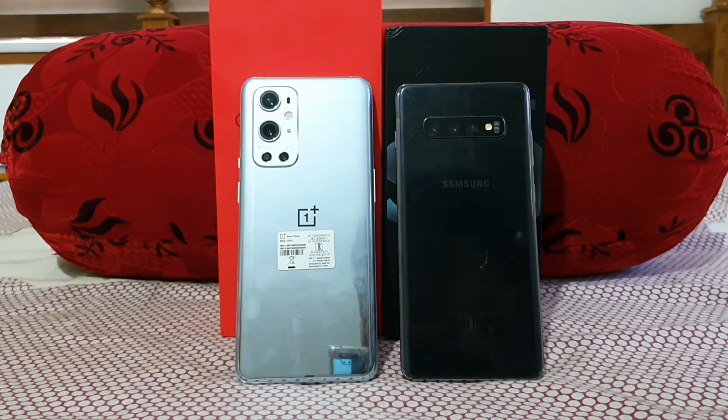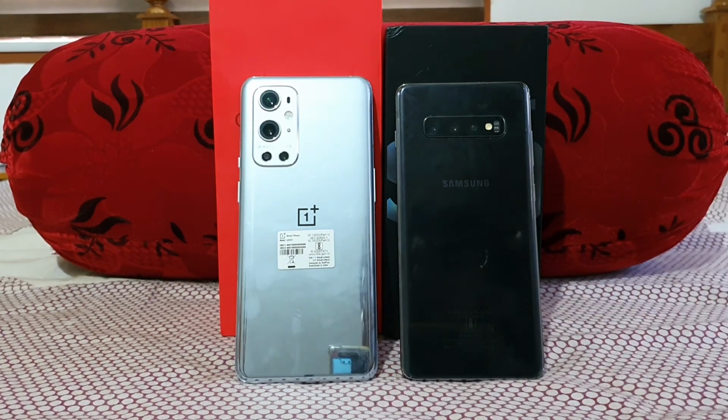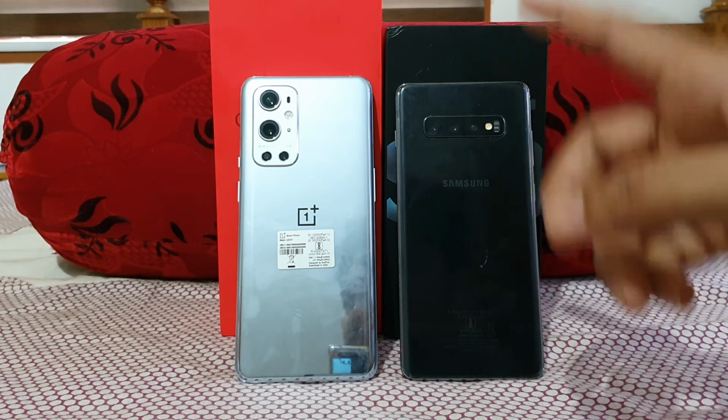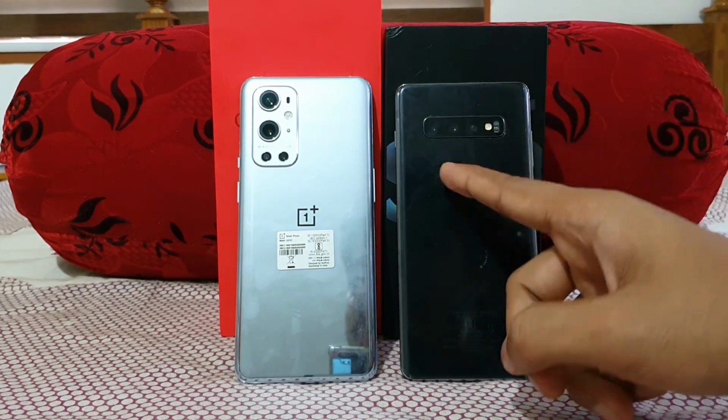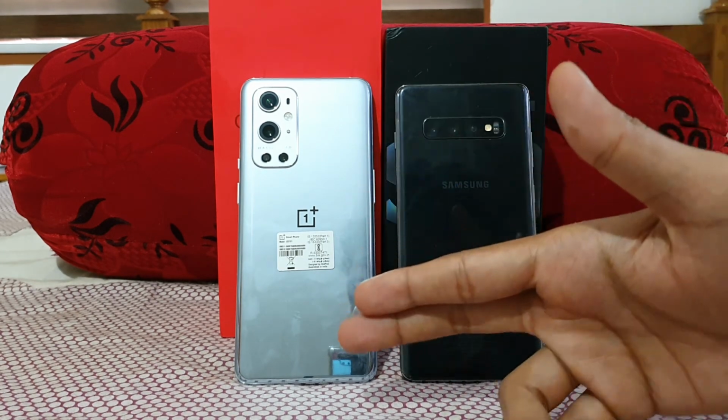So guys, that's all regarding the review, a short comparison between the Galaxy S10 Plus and the OnePlus 9 Pro. I am planning to do a comparison of the Galaxy Note 10 Plus versus the OnePlus 9 Pro, and also a speed test between the S10 Plus and the OnePlus 9 Pro, and a speed test with the Galaxy Note 10 Plus versus the OnePlus 9 Pro.